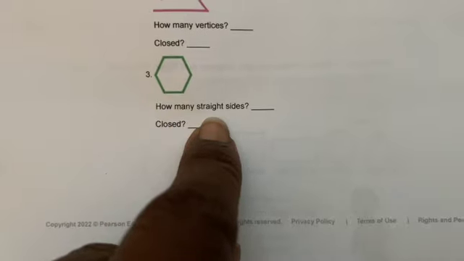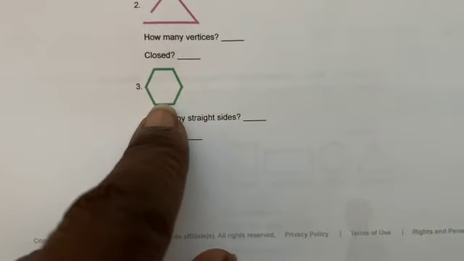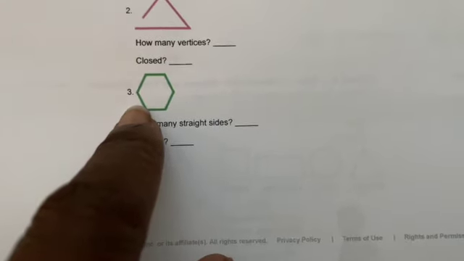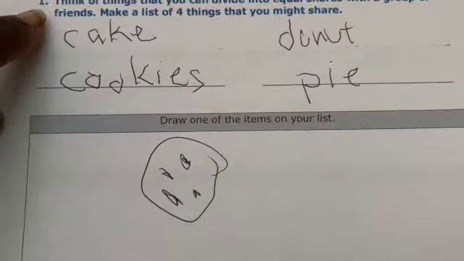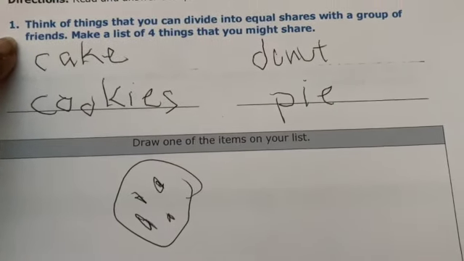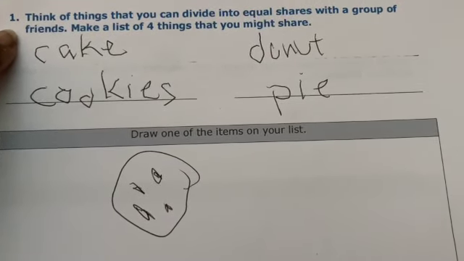It's opened here. And then this one, how many straight sides? We know 1, 2, 3, 4, 5, 6. 6 straight sides. Is it closed? Yes.